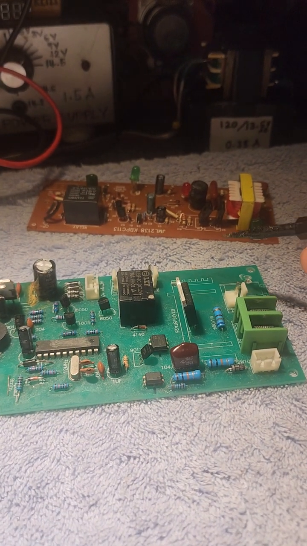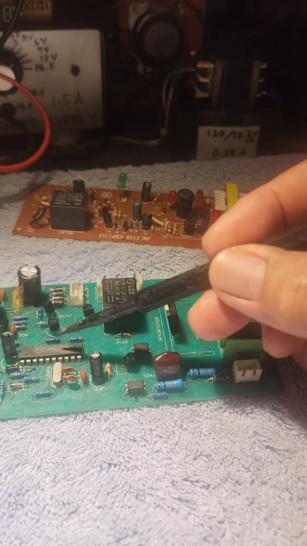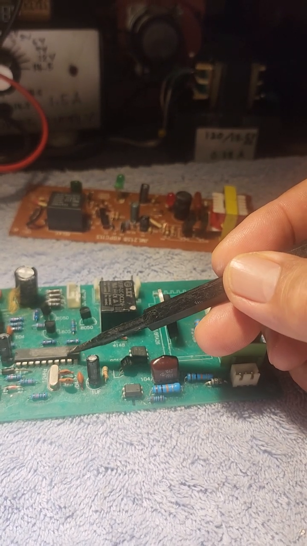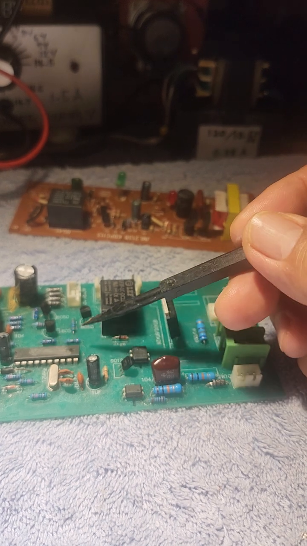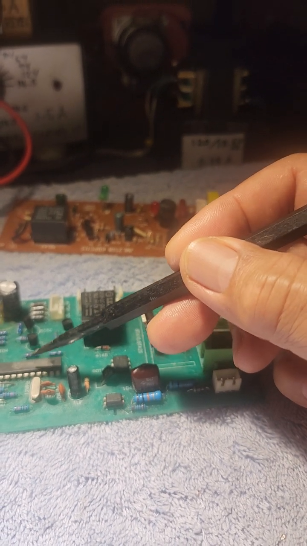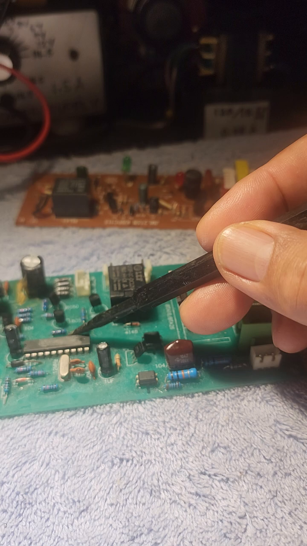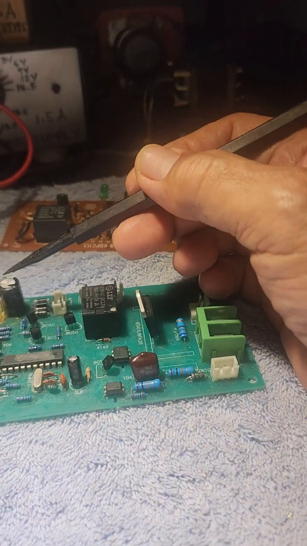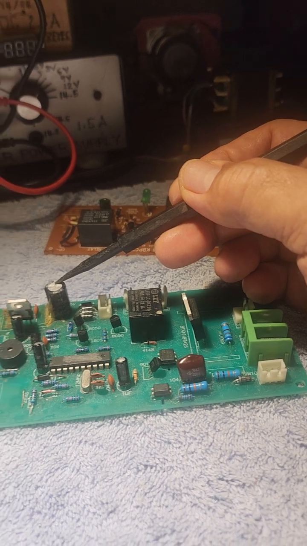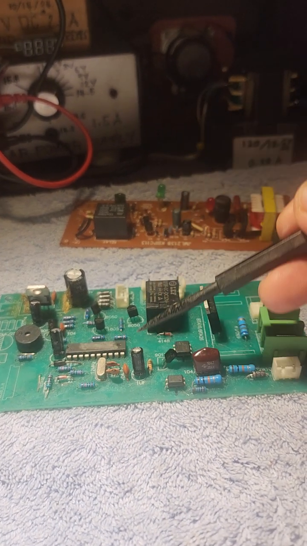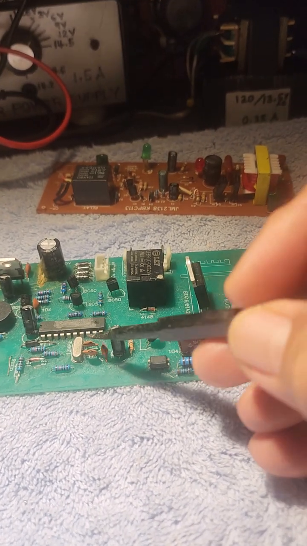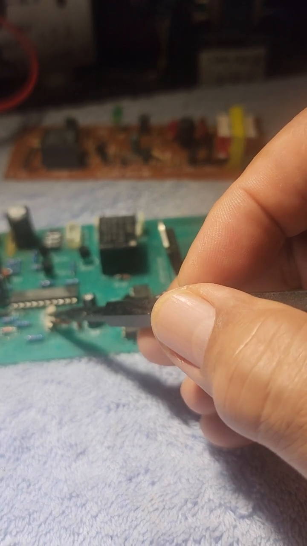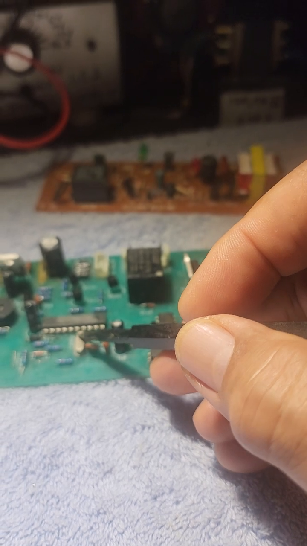This is still an IC. 2, 4, 6, 8, 10. A 20-pin IC. This one is an electrolytic capacitor. Another electrolytic capacitor. This one here, the one with the metal thing, is a crystal oscillator.